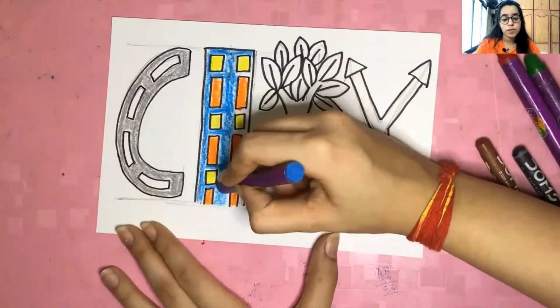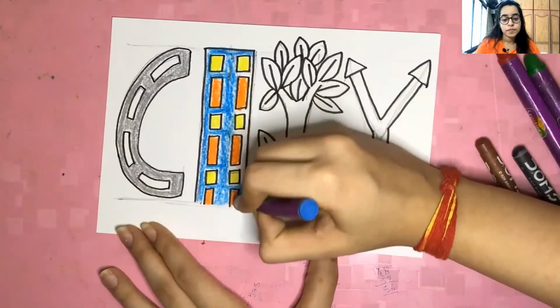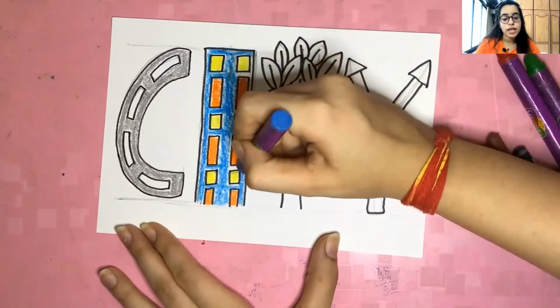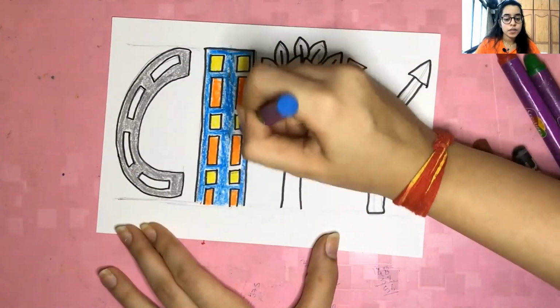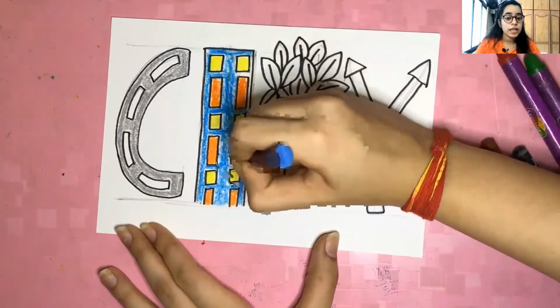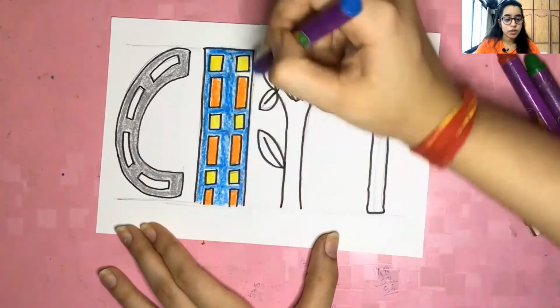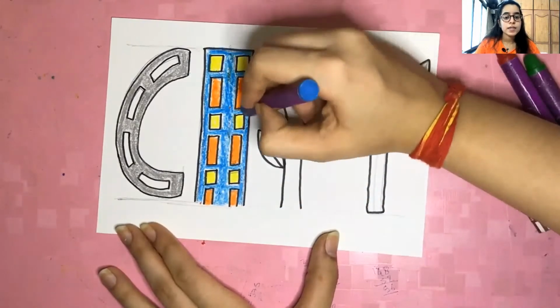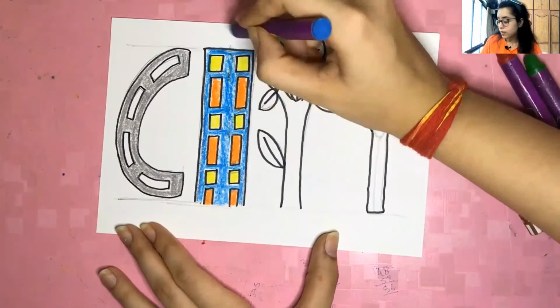Okay, there we go. So be as neat as possible while adding colors, because this could be a game changer to your artwork. Be as neat as possible while you're adding colors.